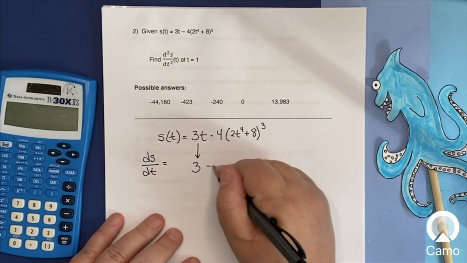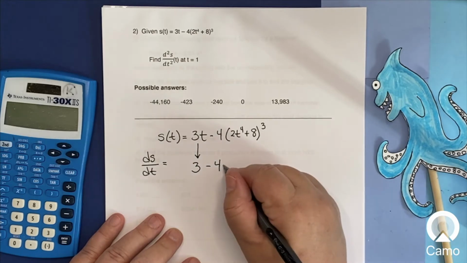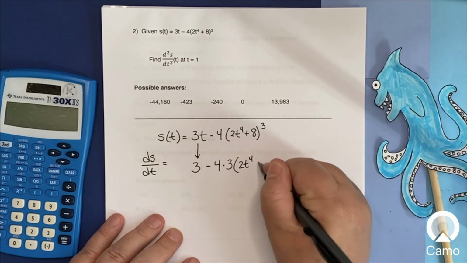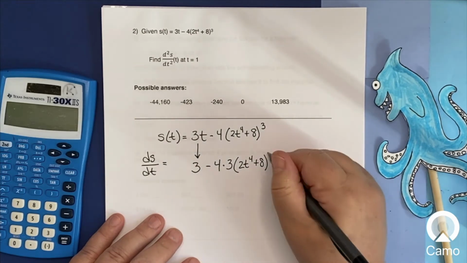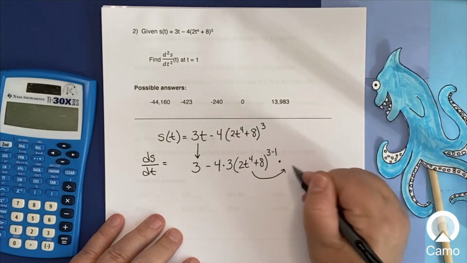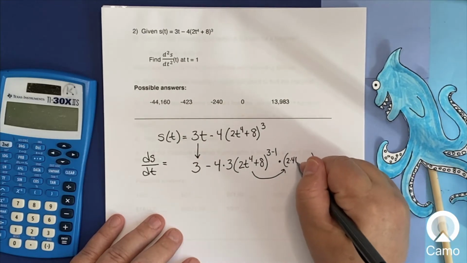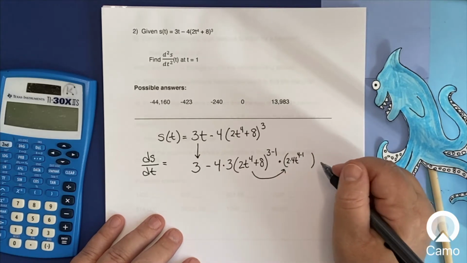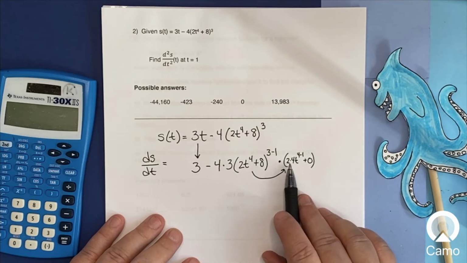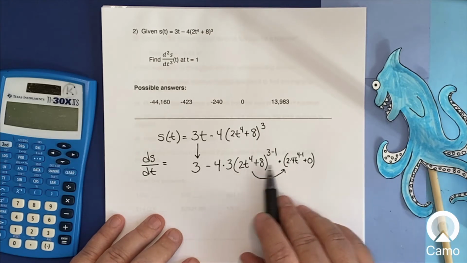The -4 hangs out, right? The number out in front, the coefficient, just hangs out when you differentiate. The 3 comes down. The inside stays the same. I subtract 1 from the 3. But then the chain rule says, then I take the derivative of what's inside. So that's 2 times 4t to the 4 minus 1 plus 0. Take the derivative of this, the 4 comes down. So I've got 2 times 4, that's going to be 8. I subtract 1, that will be 3. But the derivative of 8 is 0.